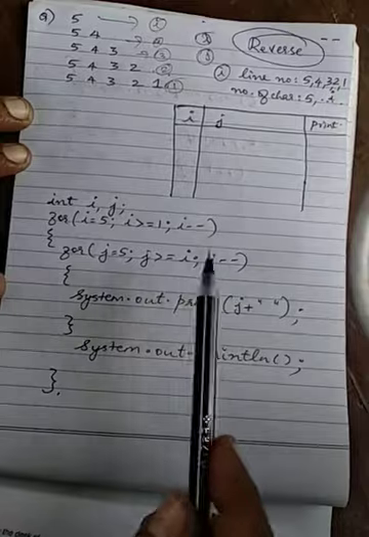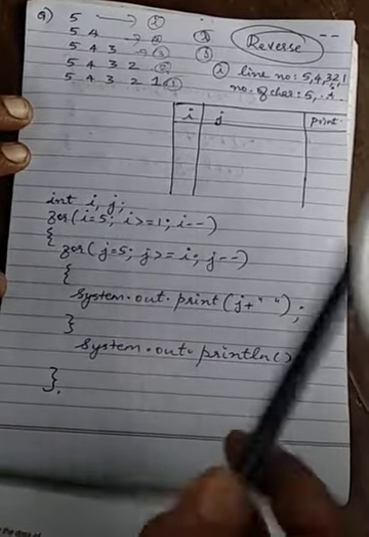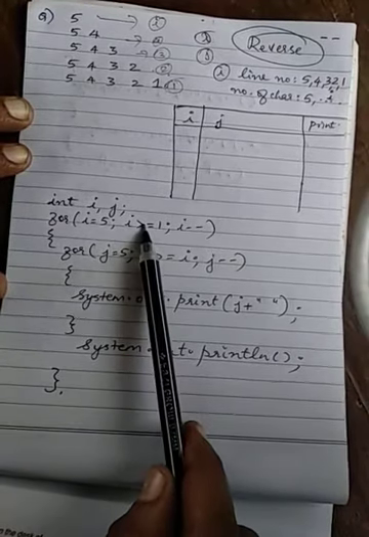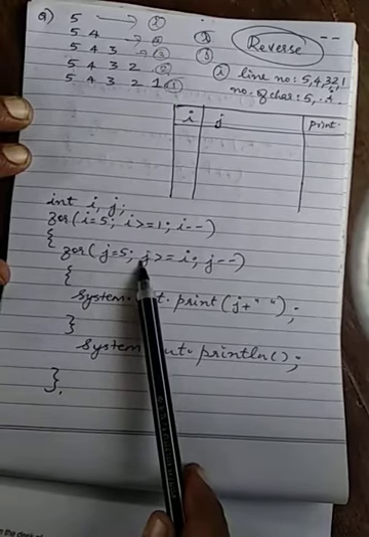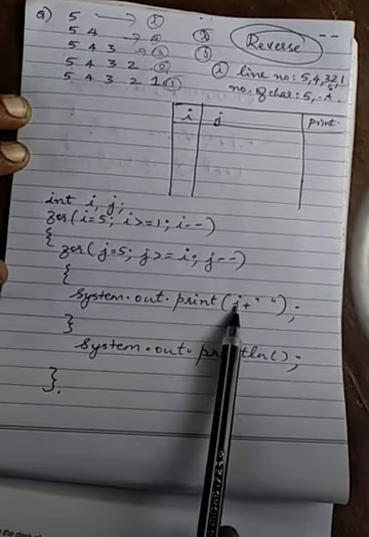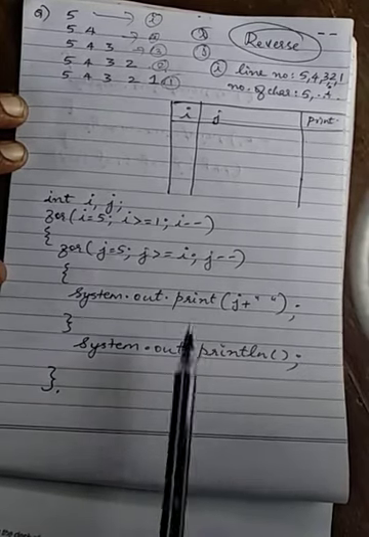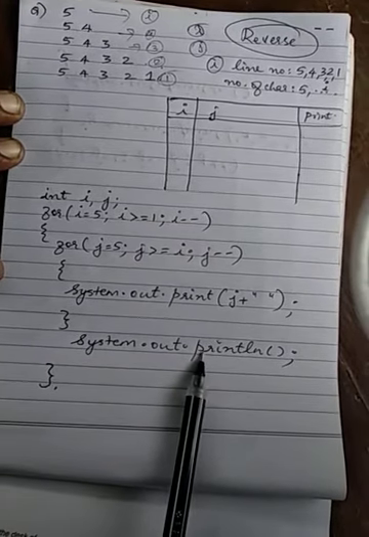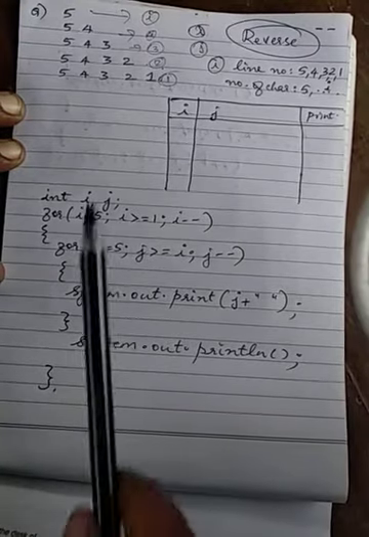Okay. And this one is just like the previous one. No change here. Outer loop denotes the number of lines. Inner loop denotes the number of characters. Here this denotes the value to be printed. If it is J means the value of J will be printed. And this one to bring the cursor to the next line. Okay. So just remember like this.